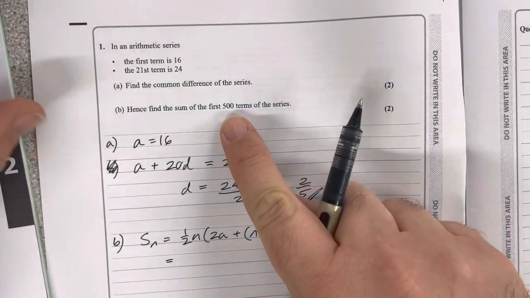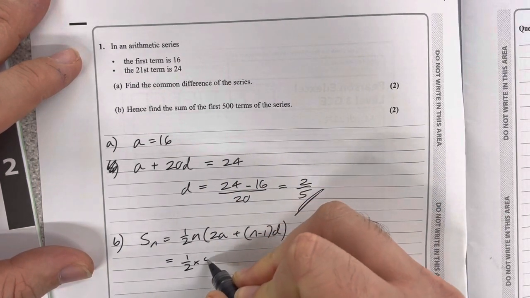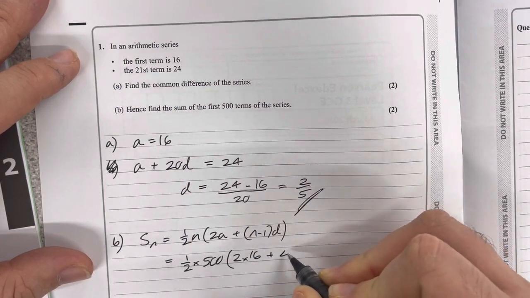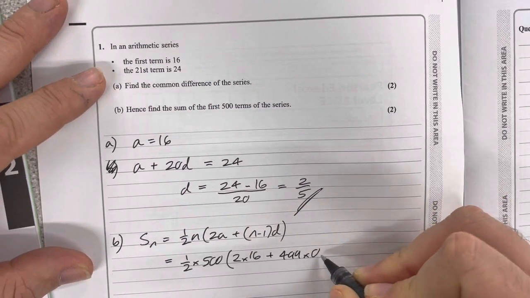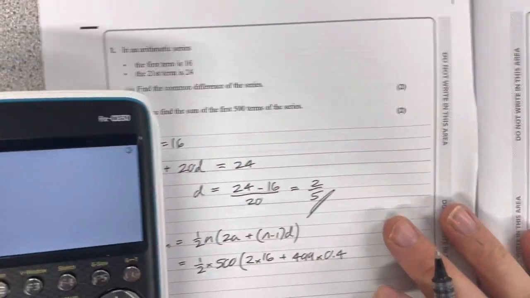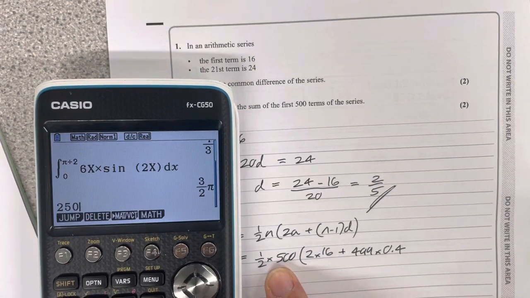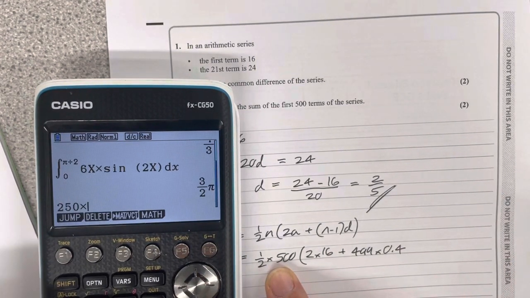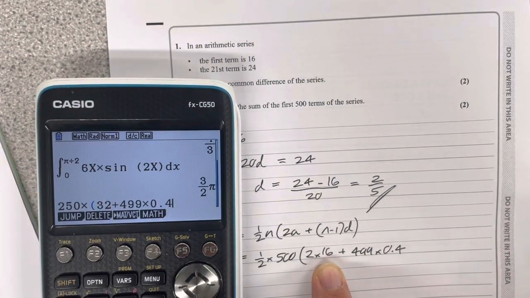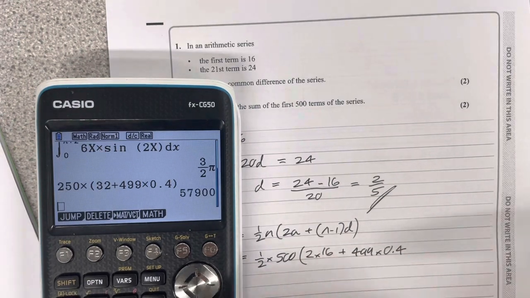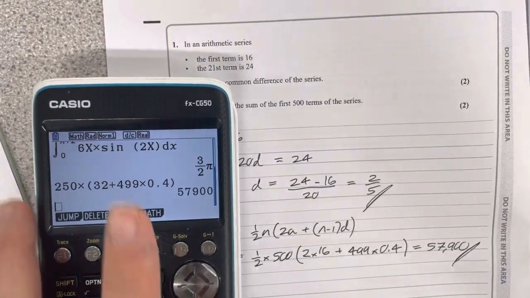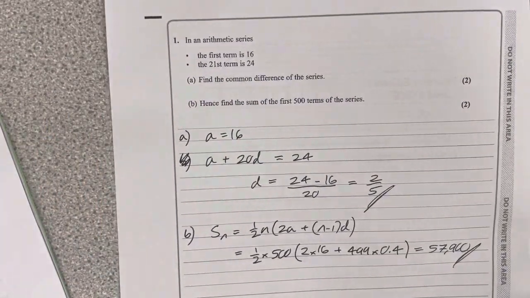We want the sum of the first 500 terms, so n is 500. We know that a is 16, n is 500, so that's 499 there, times d, which we know is 0.4. And just pop that in the calculator. So we're going to get 250 times 32 plus 499 times 0.4. 57,900. That's the answer. Okay. Question 2.